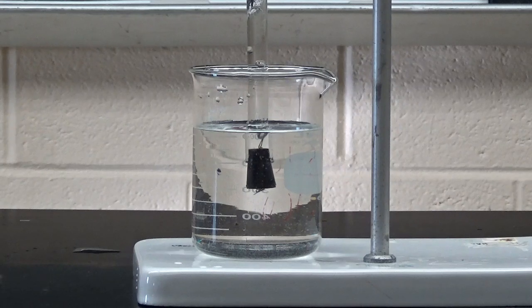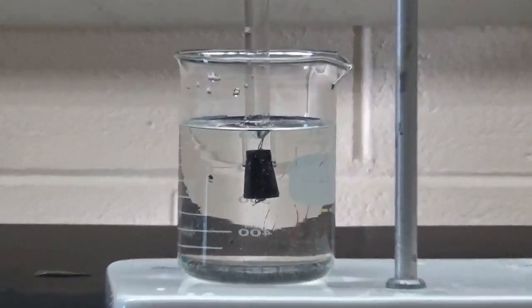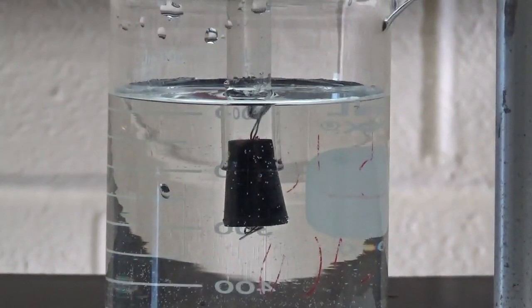Yeah, I'm starting to see some small bubbles form there. I don't know if you can see those, but those bubbles are hydrogen gas. Yeah, there we go, that's not bad. Nice thing about the camera. So that's hydrogen gas being given off. I think you get the point.